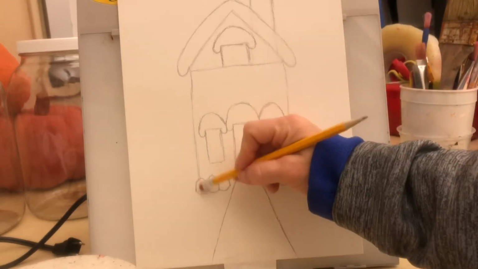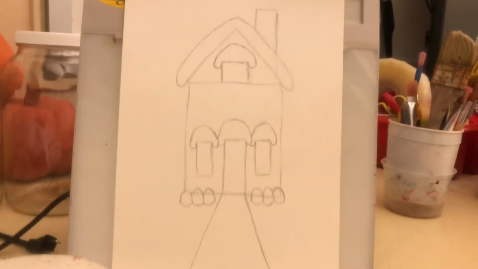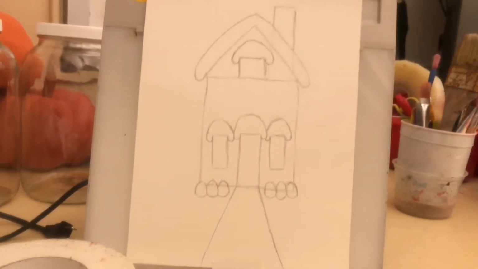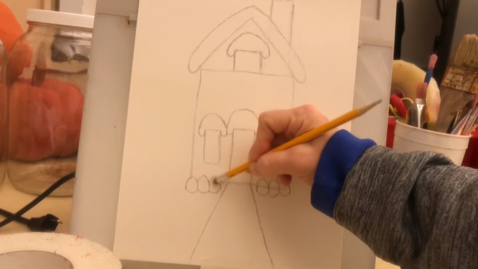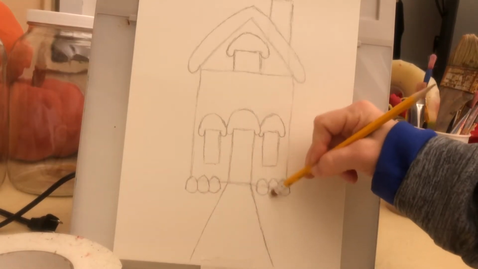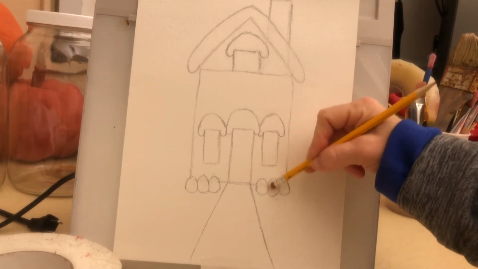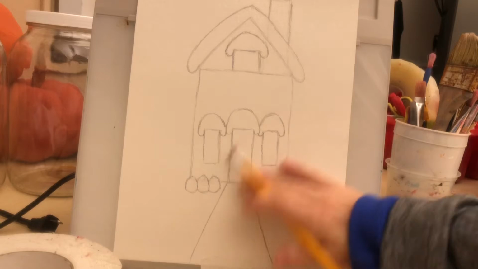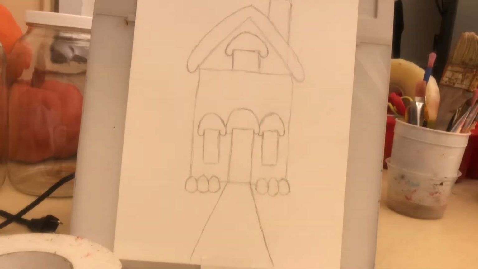There we have our curves. Now, there's a lot of curves in this drawing, so we're going to stick with it and continue with our curves. So if you have a little erasing to do, go ahead and erase where you need to. So just clean it up if you can by brushing off the excess eraser marks.